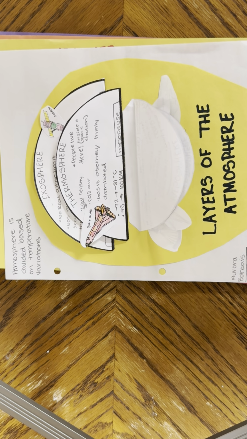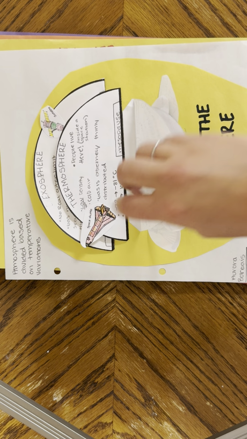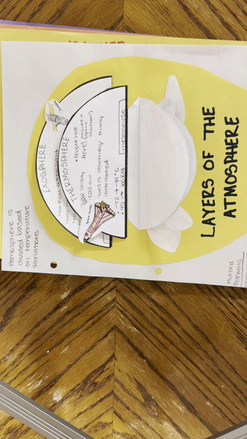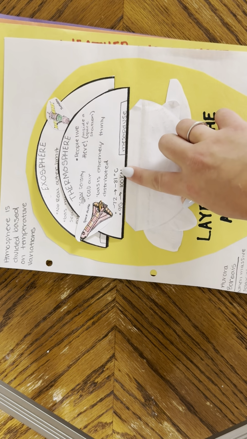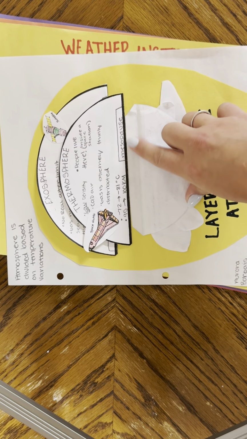The thermosphere, there is low density, cold air. Gas is extremely thinly distributed, and people live here inside space stations, and obviously the space shuttles go through here. And then I put the temperature and the distance in the mesopause here.